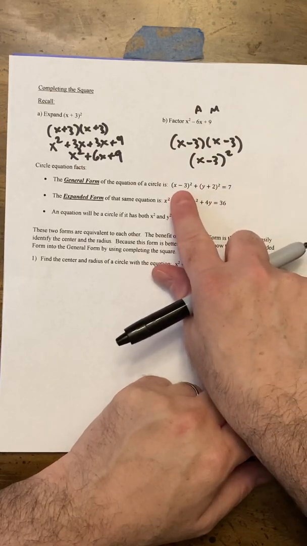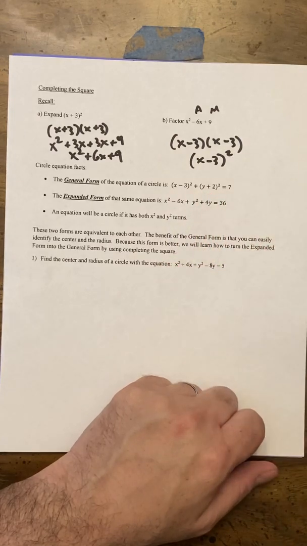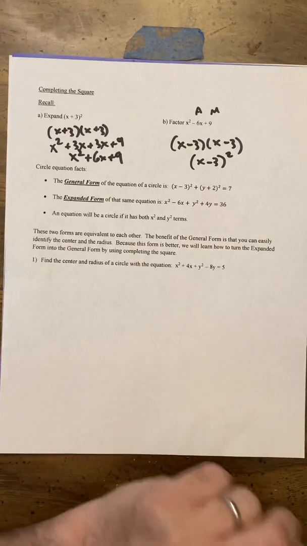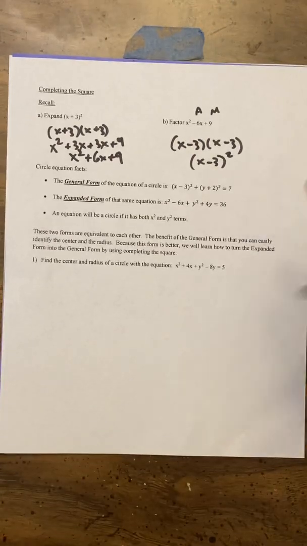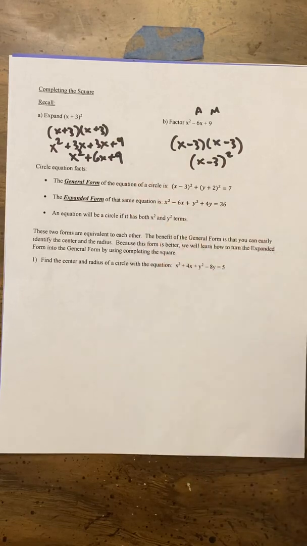The center is going to be (3, -2), and the radius is going to be the square root of 7. Okay? So now, what we're going to want to do is take an expanded form of a circle equation and put it into the general form. And we do that by completing the square.